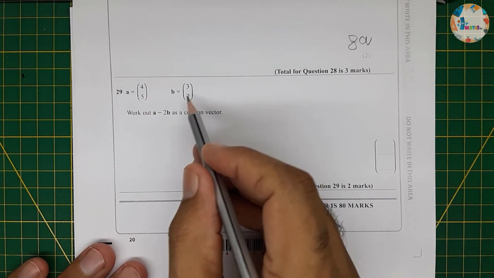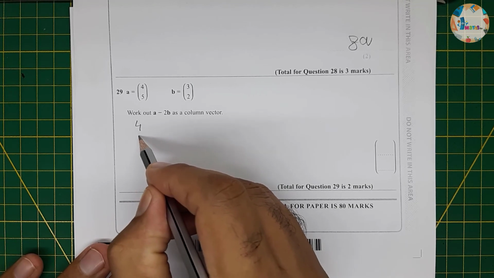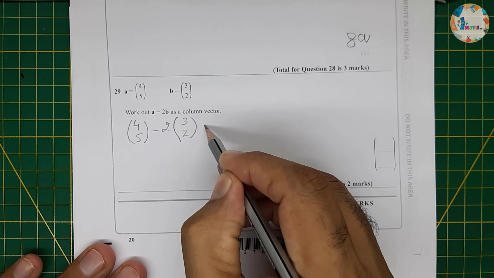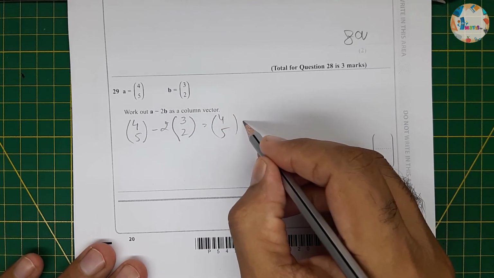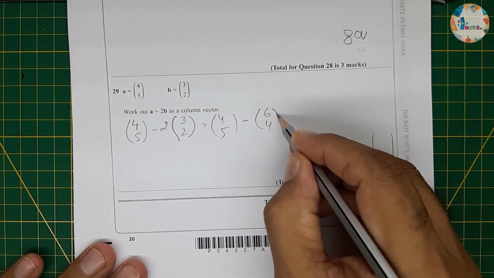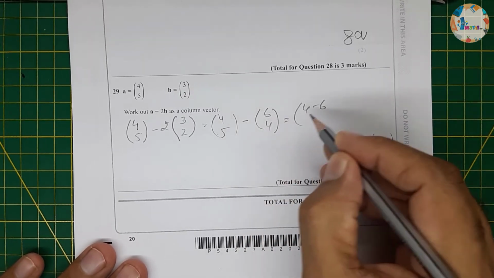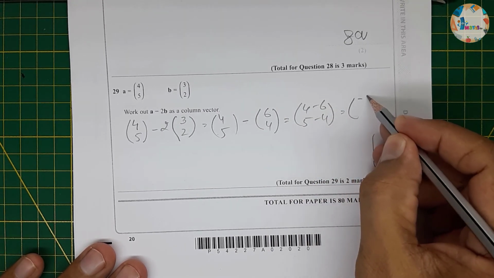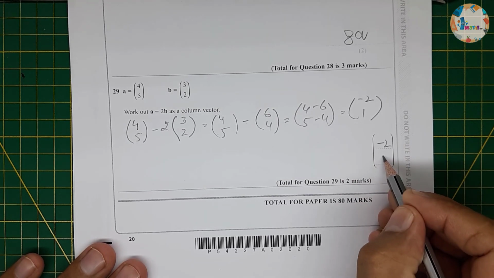Then question number 29. A is provided, B is provided. Work out a minus 2b. So a is 4 and 5, and minus 2b is 3 and 2, so this will be equal to 4 and 5 as it is, and we can multiply this: 2 into 3 will be 6, and 2 into 2 will be 4, and this will be equal to 4 minus 6, and 5 minus 4, and this will be equal to minus 2 and 1. So this will be our final answer, minus 2 and 1.